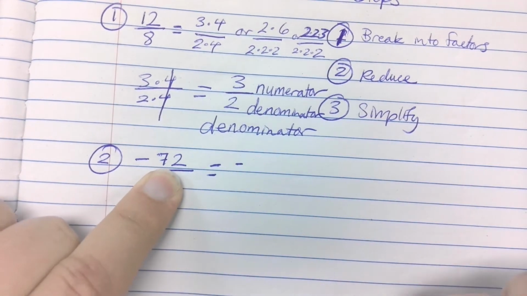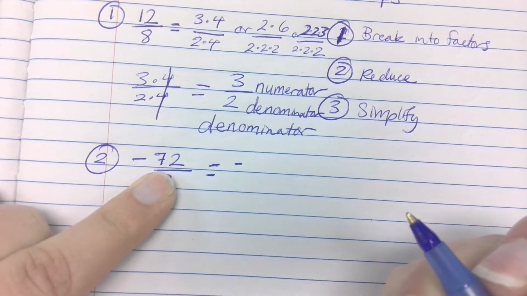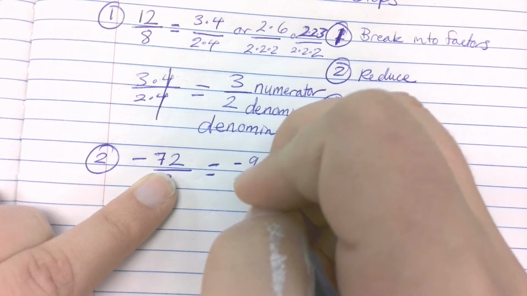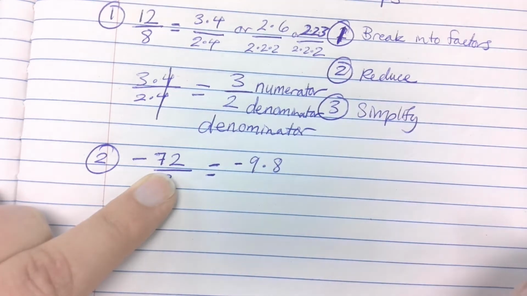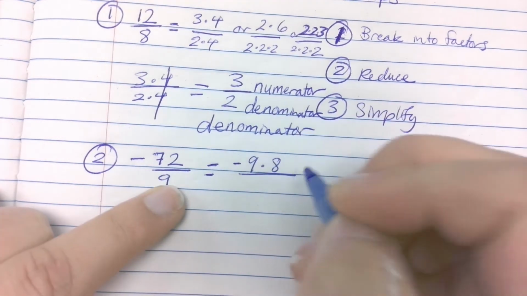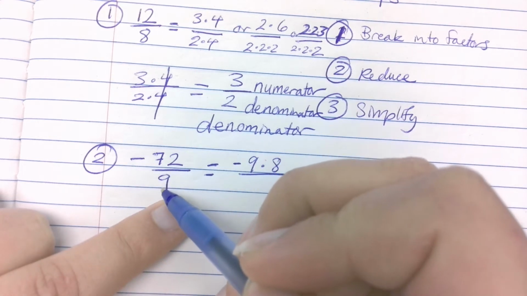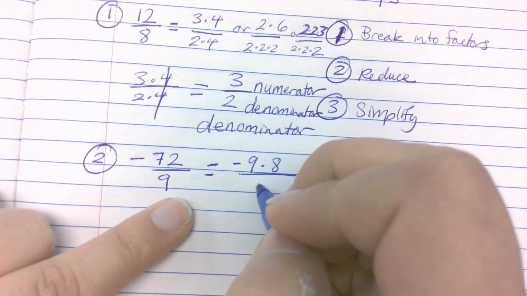Break down 72 for me. Give me any two numbers that multiply to 72. Do you know how to find those numbers? 7 times 9, 63. 9 times 8. Yup. Now, if I've got a 9 on the bottom, the top, I don't need to break this 9 down anymore. You follow me? I'm just going to leave that 9 on the bottom.